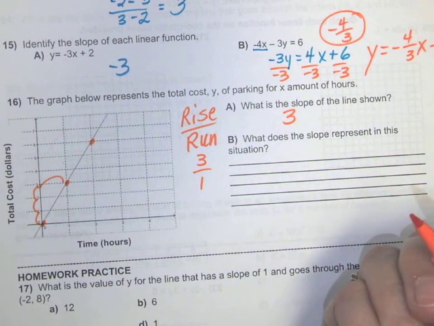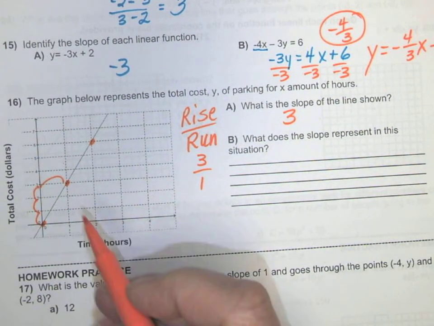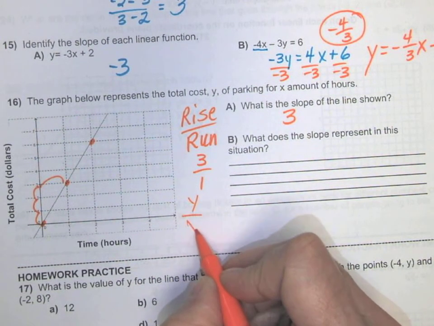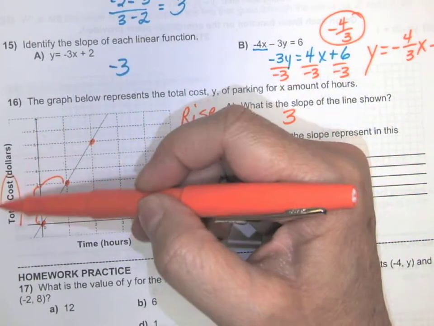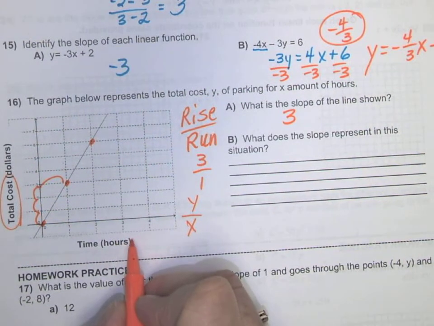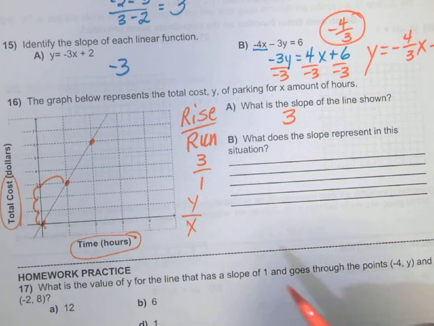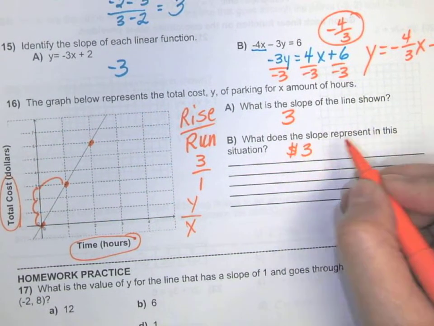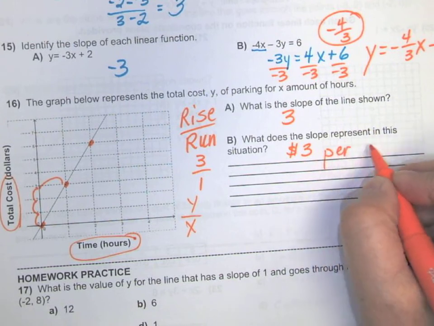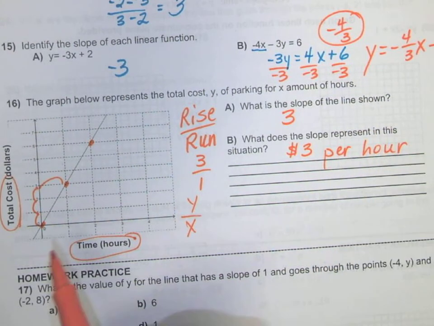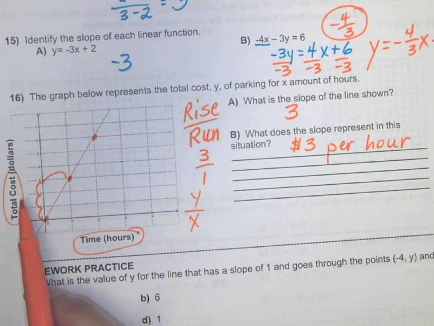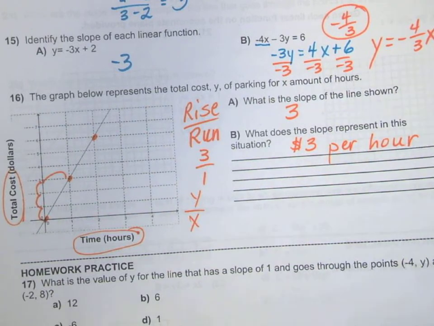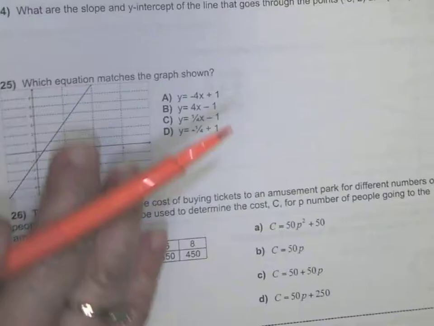What does the slope represent? Well, we're doing rise over run. That's y over x. What's y? Cost. What is x? Time, hours. So what does that represent? 3 over 1 is $3 per hour. So your slope represents the y-axis, the cost, over the hours. So 3 over 1 is $3 per hour.